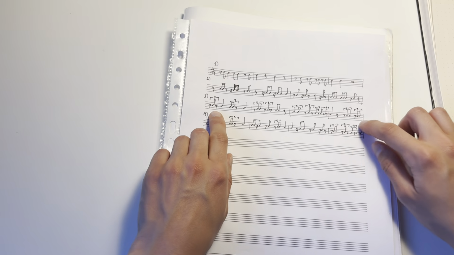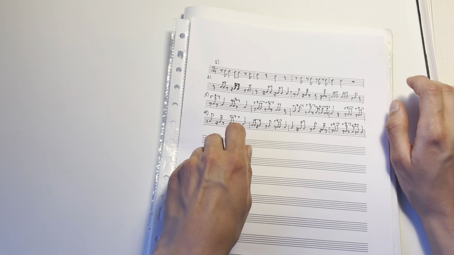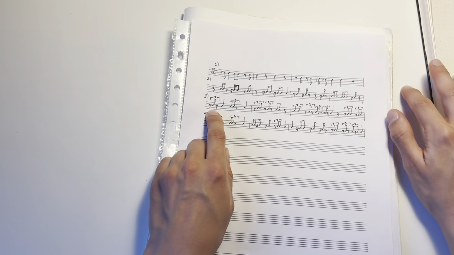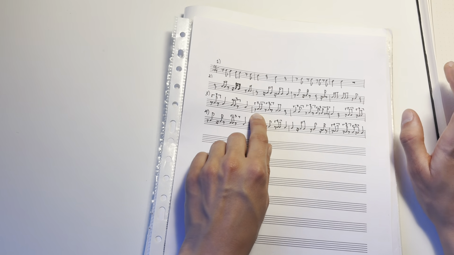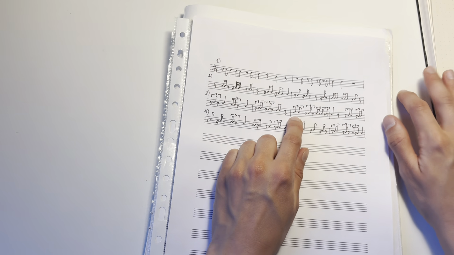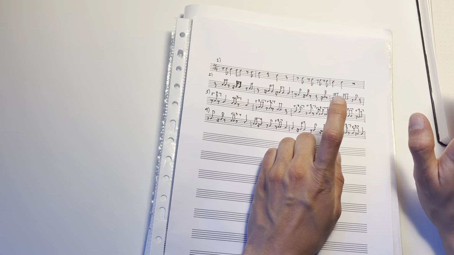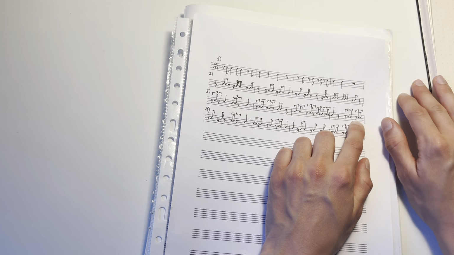Let's move on to the triplets. So triplet, triplet, triplet, go. Triplet, triplet, triplet, 4. Triplet, triplet, 3 and. Triplet, triplet, triplet, triplet, trip. 2, triplet, triplet.